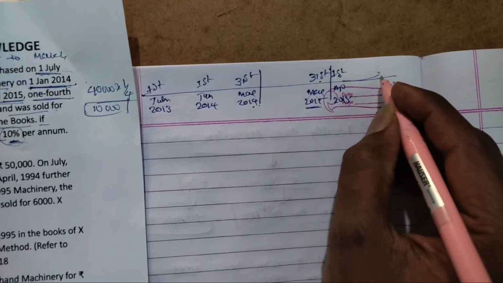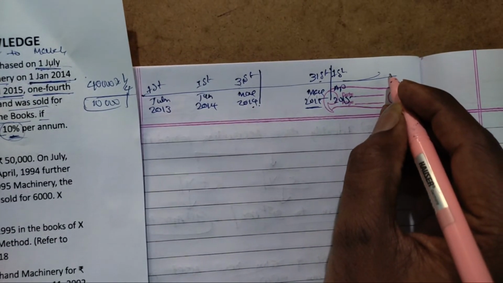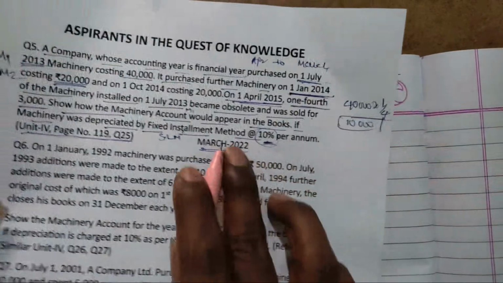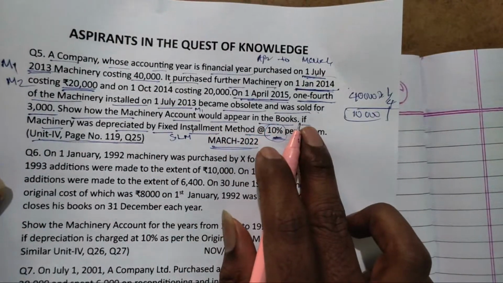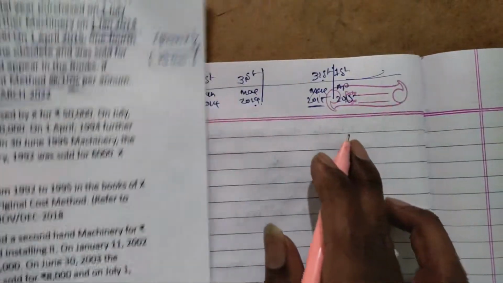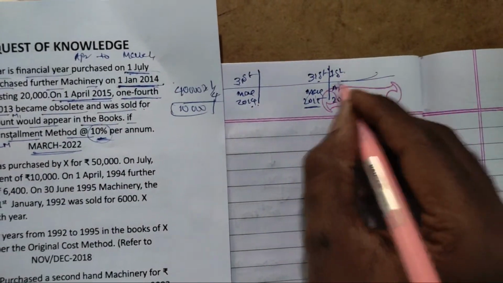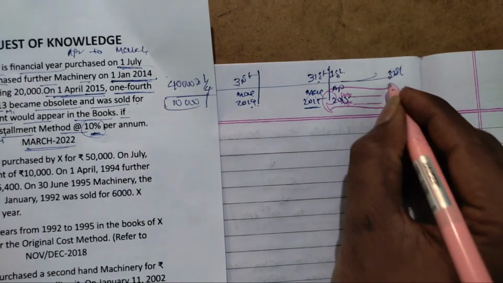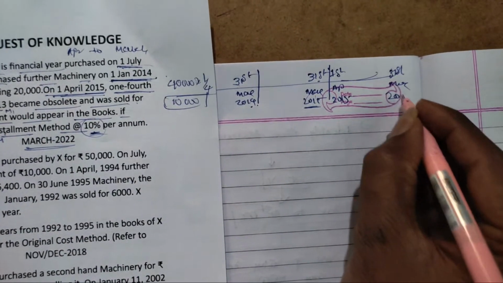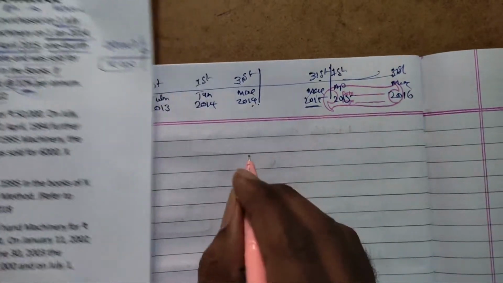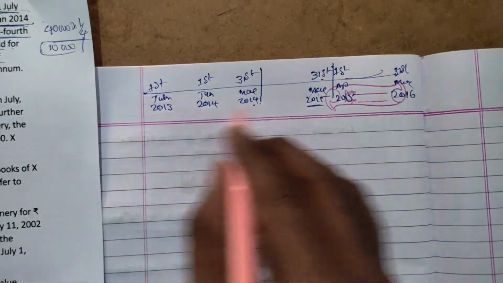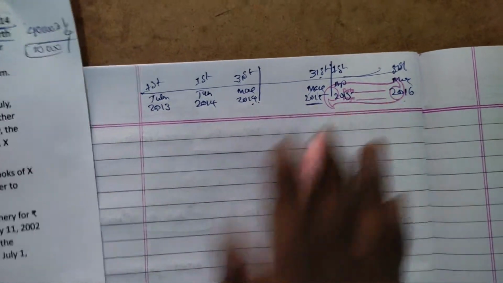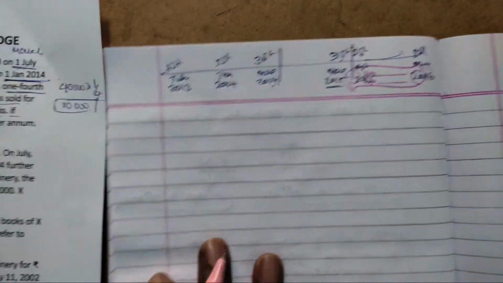Show machinery account that would appear in the books if machinery is depreciated under straight line method. So at the end it will be 31st March 2016. So from 2013 to 2016 we need to do. So let us do the problem.